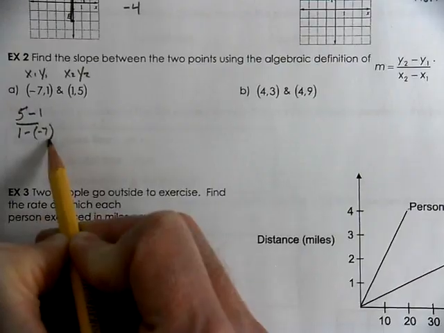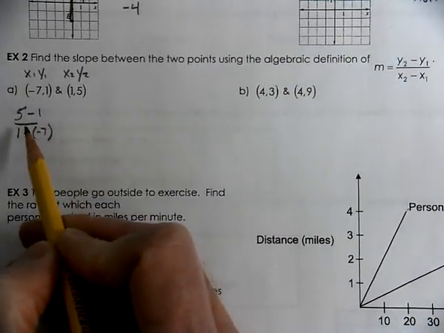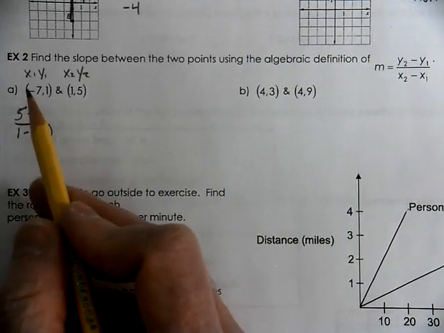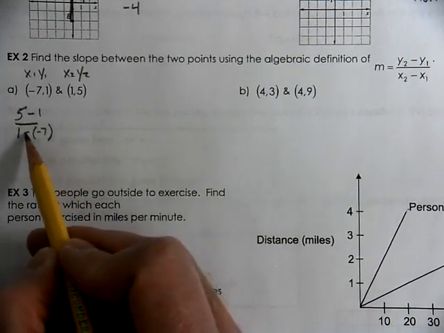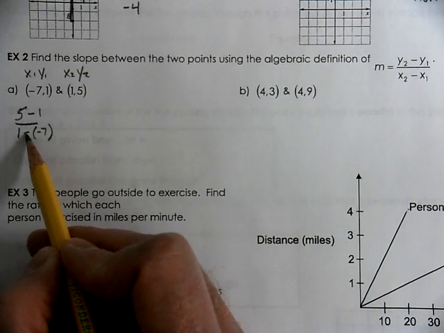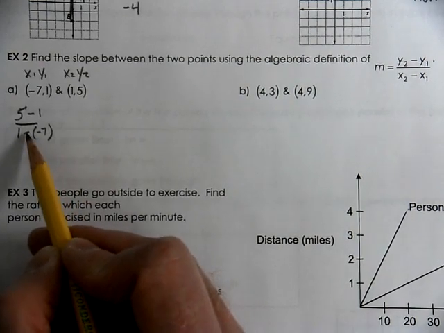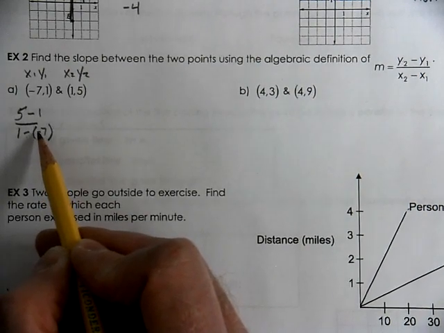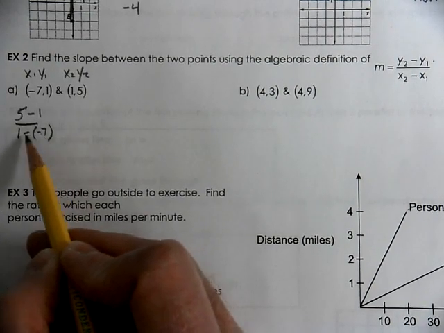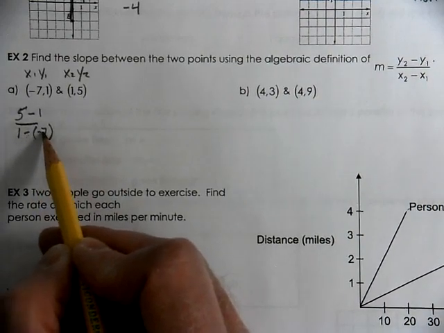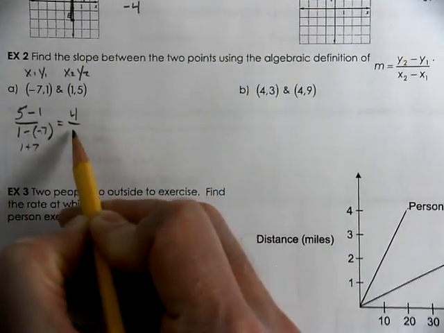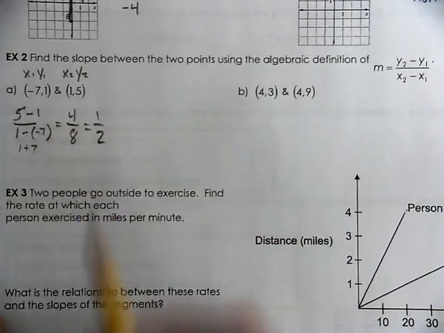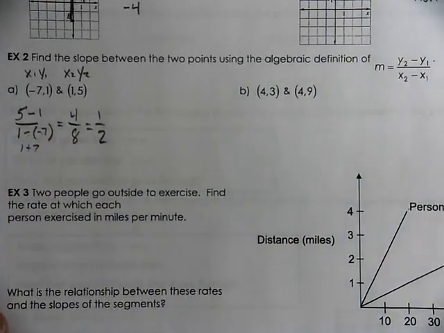Now look at the x1. It is a negative. The common mistake is for people to say, oh, negative 7, say minus 7, and they don't know if they should keep the negative or not. But the formula is minus, or negative, subtract the negative 7. When you have a negative followed by a negative, it's kind of like walking backwards but walking backwards. And when you walk backwards but backwards, you actually go forwards. So if you subtract the negative, you're actually going forwards. This is 1 plus 7, which is 8. So we get 4 over 8, which is 1 over 2. That's a positive slope of 1 over 2.